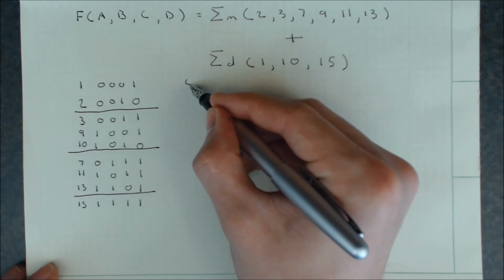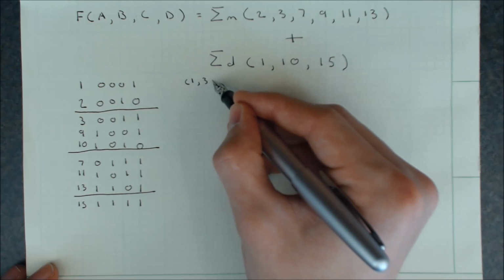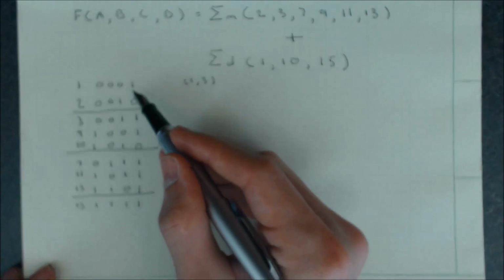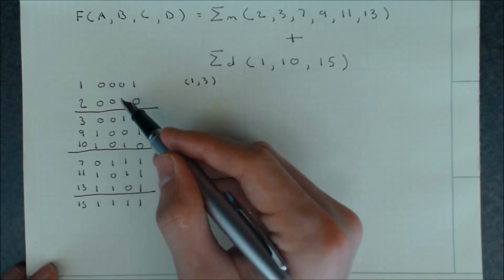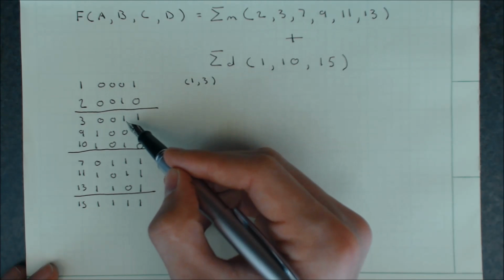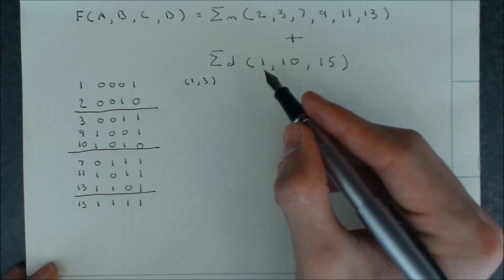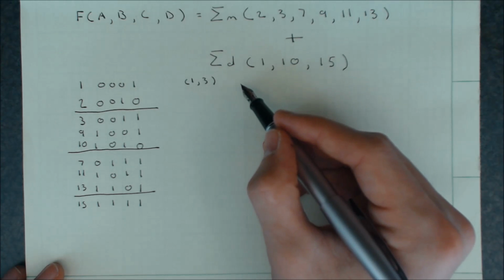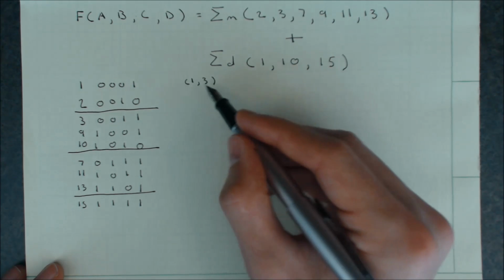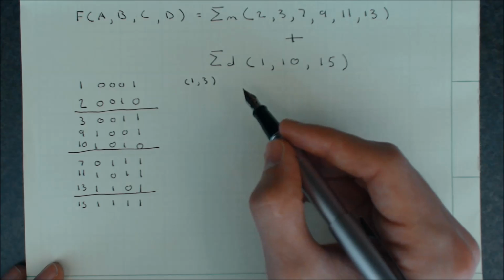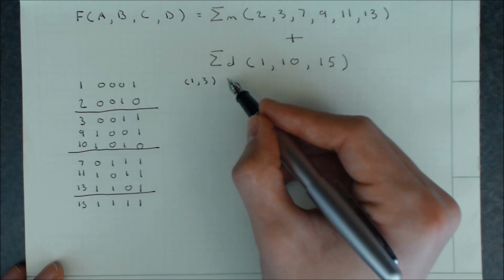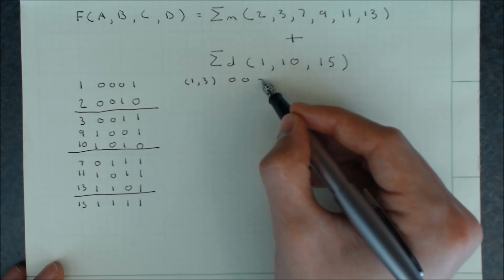The term 1, 3, as the only bit changing is the bit in the second position from 0 to 1. And here, we'll replace that changing bit with a dash. So our term 1, 3 will now be 0, 0, dash, 1.